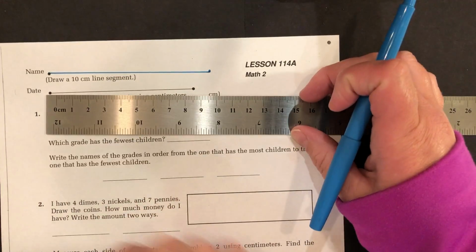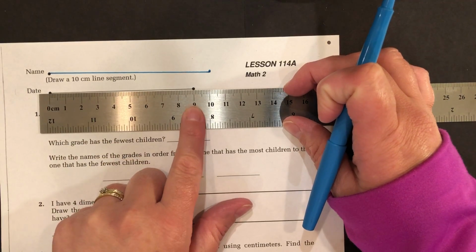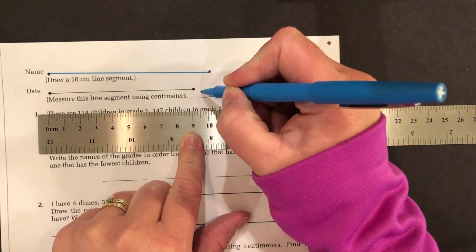So we're going to use our centimeter side again. First measuring mark lined up with a dot, and this one is exactly 9 centimeters.